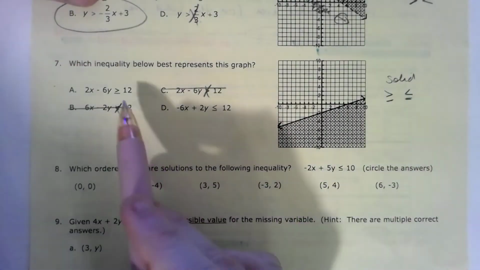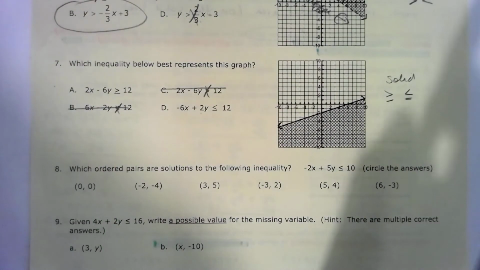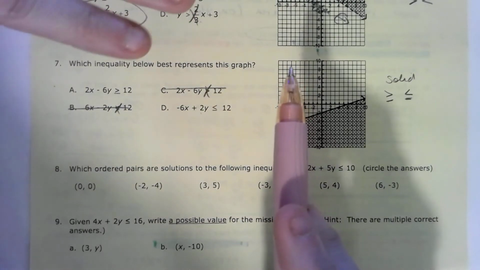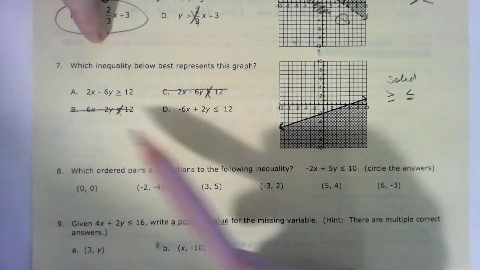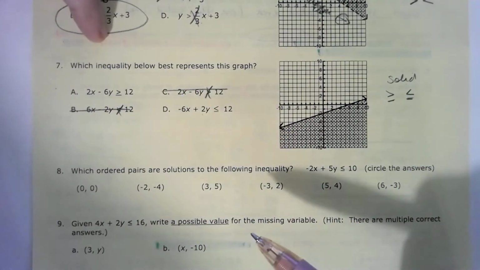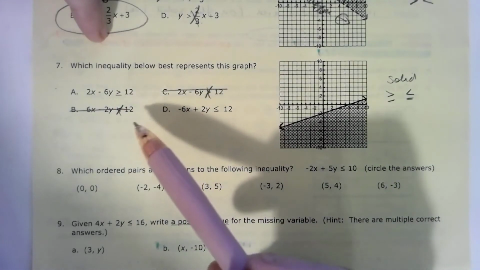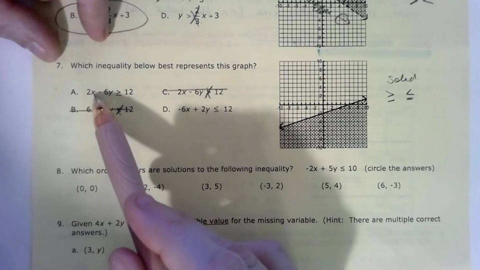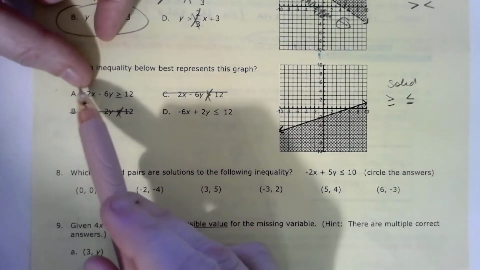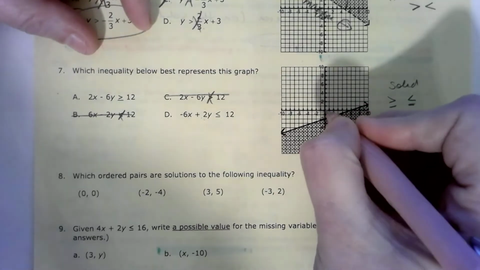Okay, so now I'm going to look at these two. Now, I will tell you right now, I think the best strategy for this one isn't even the cover-up method. It's using the test point. I've eliminated 2 answers, okay? And the only real difference in them, you see I have positive 2x and negative 6x. So I'm going to try a test point, okay?